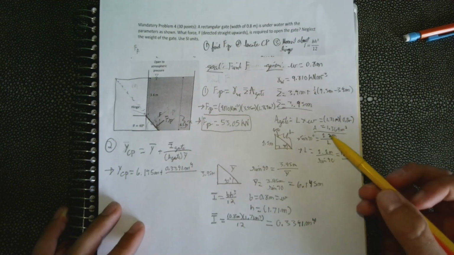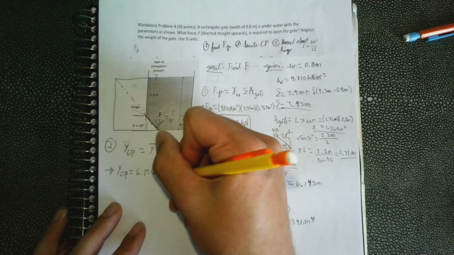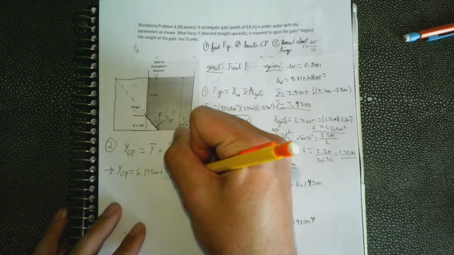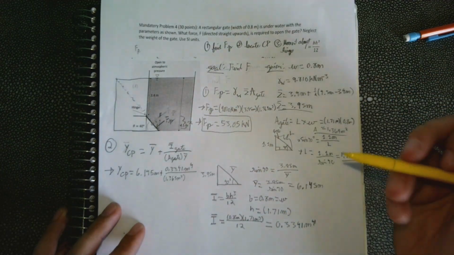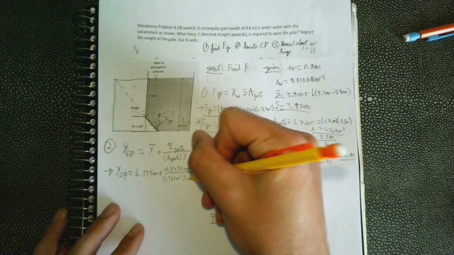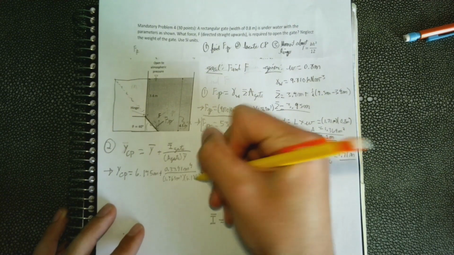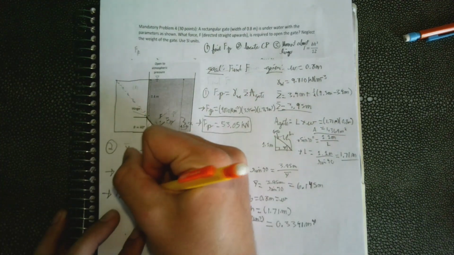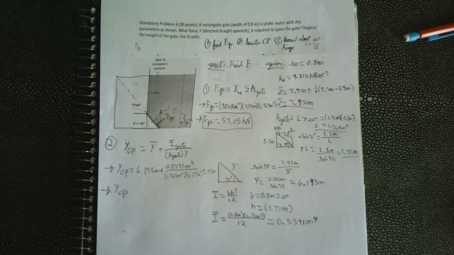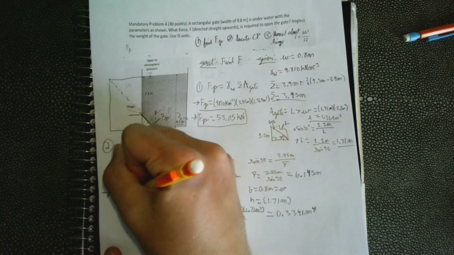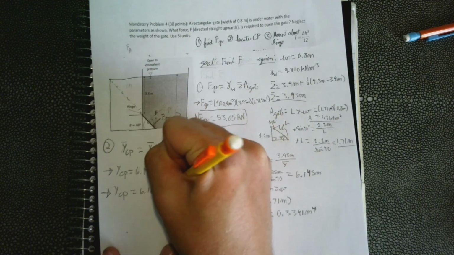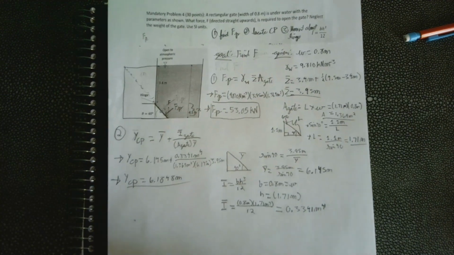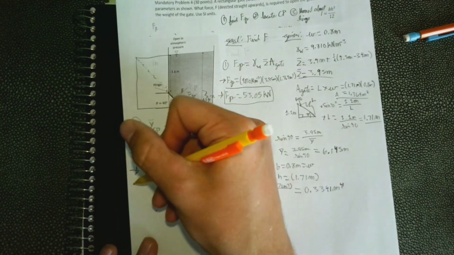We found the area earlier, 1.369, and then slant distance. Plug that in, you get that the center of pressure slant distance is 6.1848 meters.